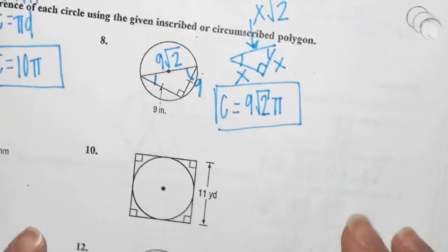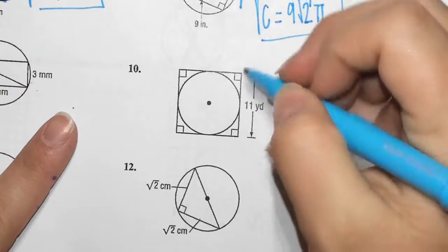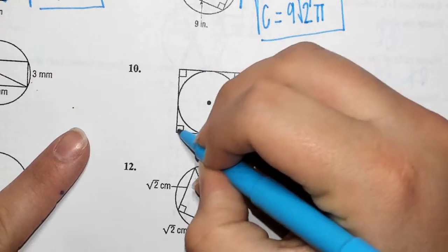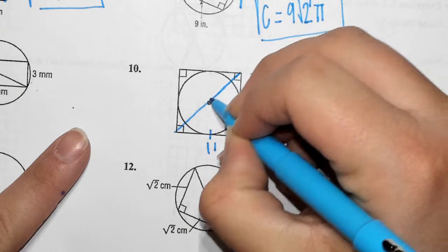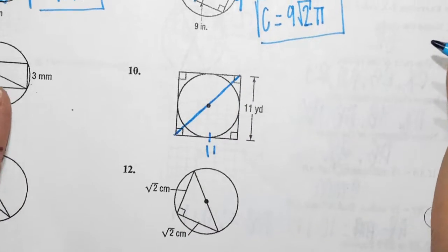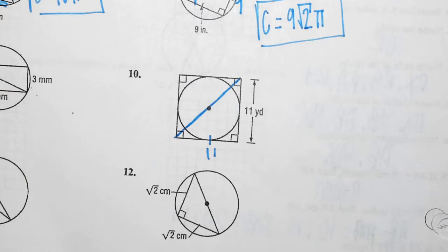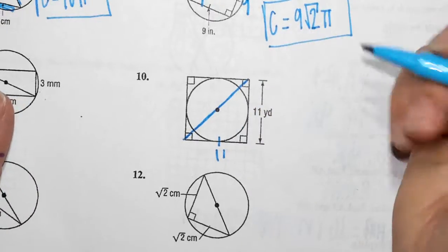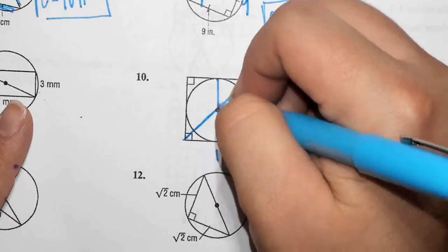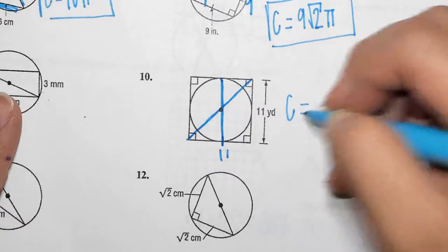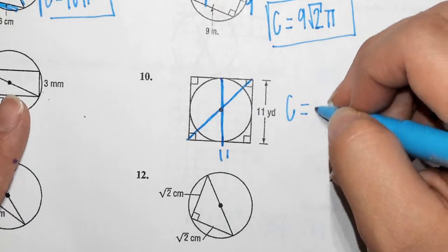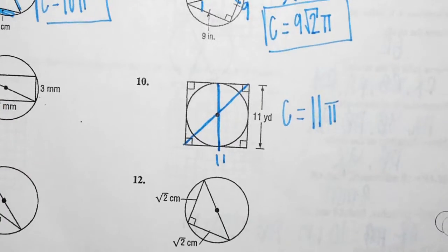What about 10? If this side is 11, that means this side is also 11. So if I want to find this, the diameter is 11. Yeah, you're right, it's shown, because you could use this one right here. So your diameter is 11, so your circumference is 11 pi.